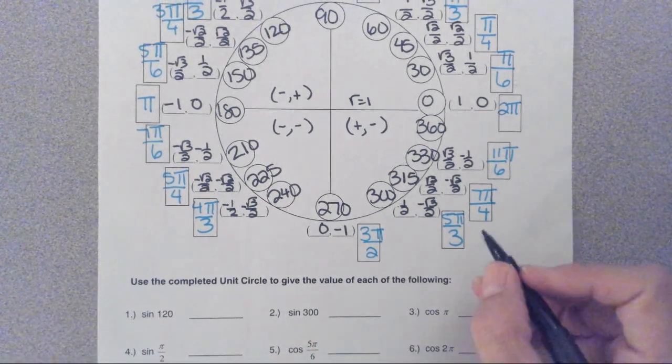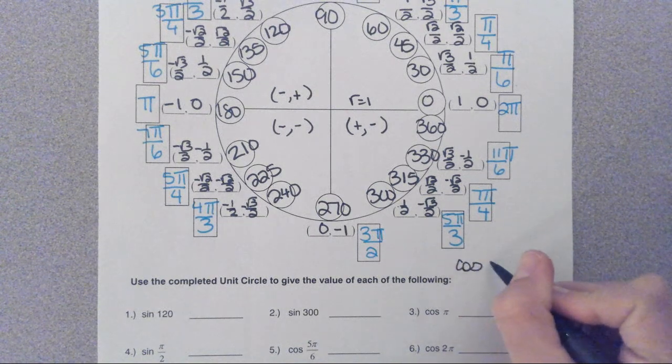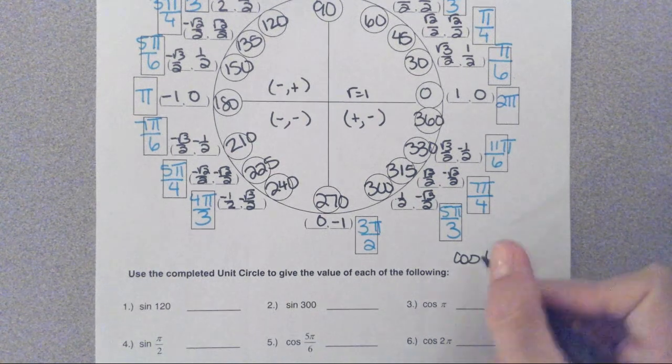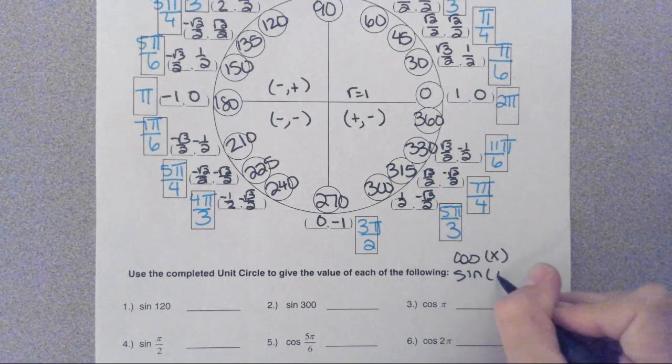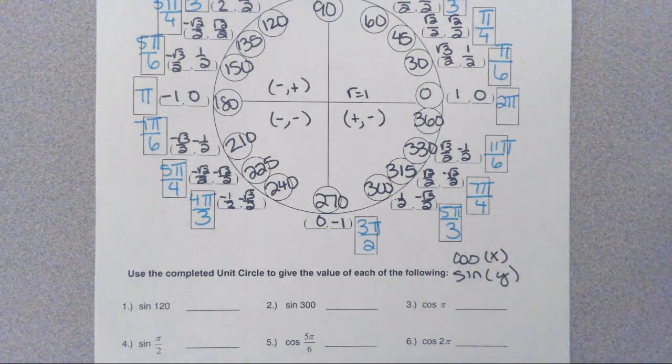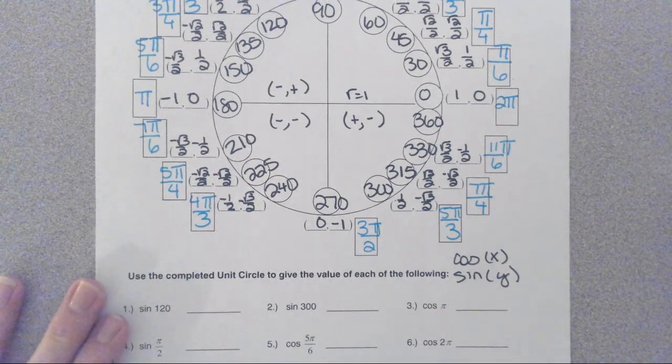As you're working through the worksheet, every time you see cosine, I want you to think x. And every time you see sine, I want you to think the y value. So I'm just going to do a few of these, not all of these, just to make sure we're all on the same page. So we'll start off with number 1.